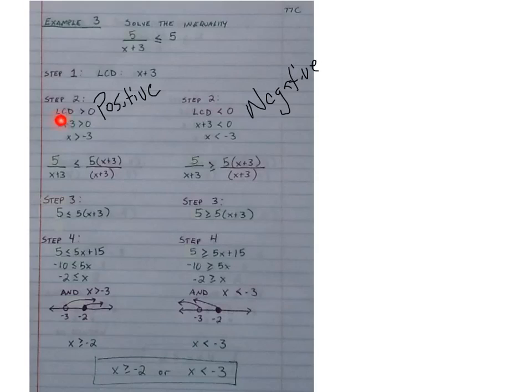If x plus 3 is greater than 0, then we are saying in this case x is greater than negative 3. And we'll call this case 1. And over here, x is less than negative 3 is case number 2. From there, we go about solving it.